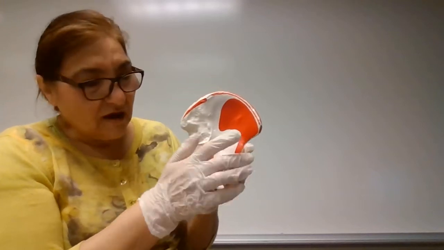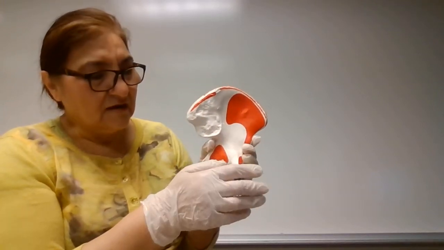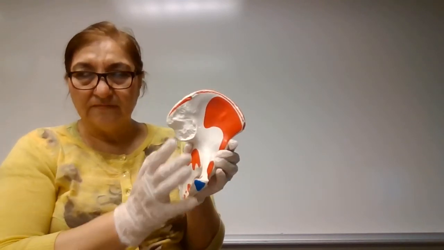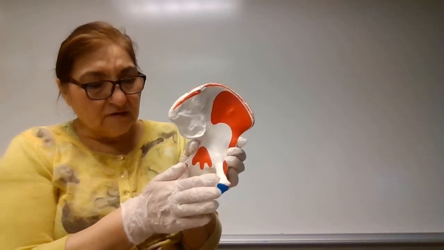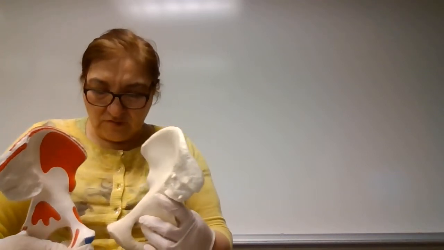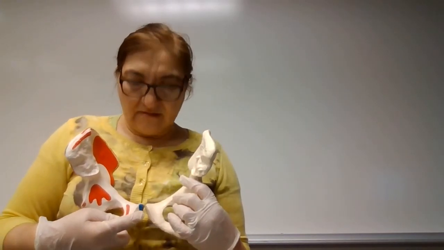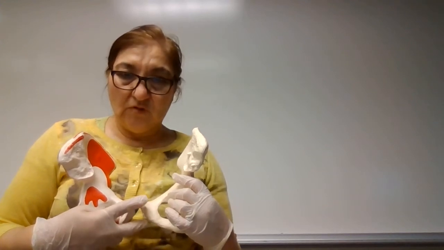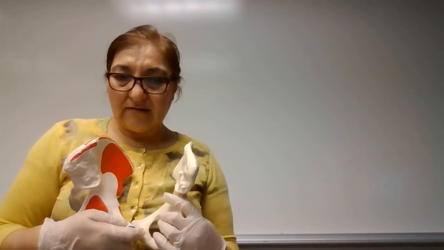For the coxal bone, how do you know which is the anterior side and which is posterior? When you look at the anterior, you recognize the pubic bone. Here is the symphysis pubis, joining the two bones together, and the cartilage between them holds the two bones. And the sacrum is in the back.